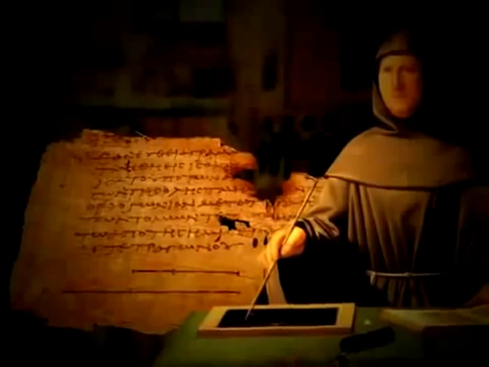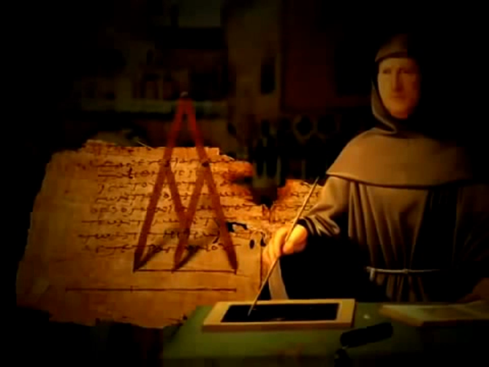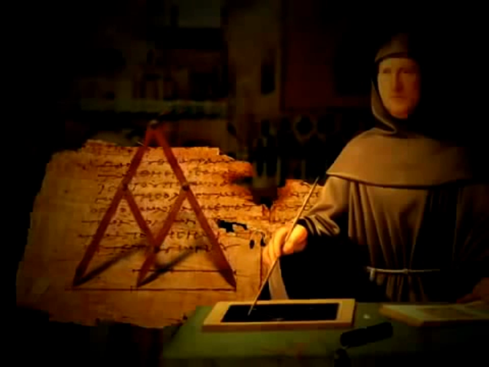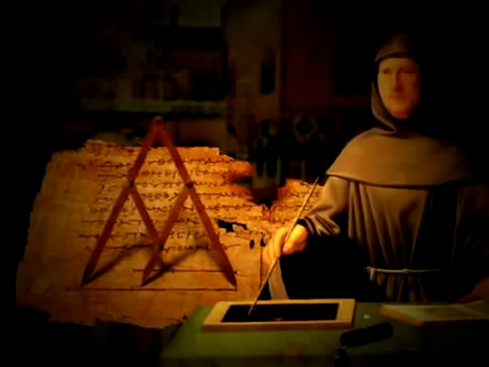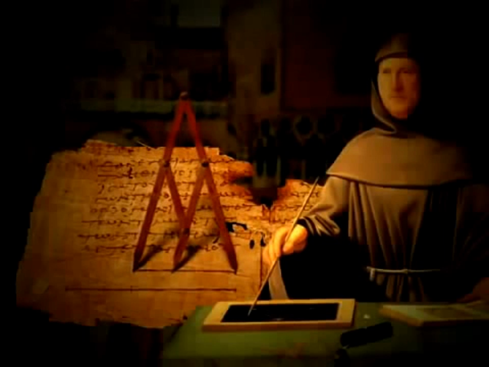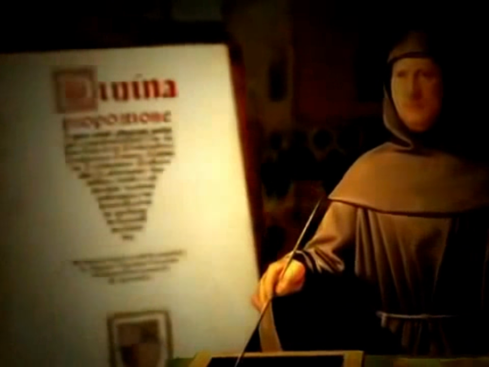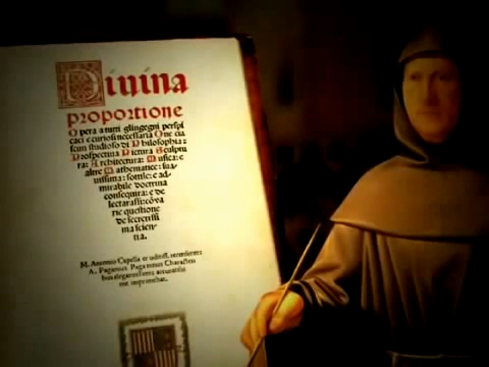Later, in the 15th century, the Italian mathematician and Franciscan monk Luca Pacioli took an interest in Euclid's works and devoted a whole volume to this division of lines, which he called Divina Proporzione, or Divine Partition.